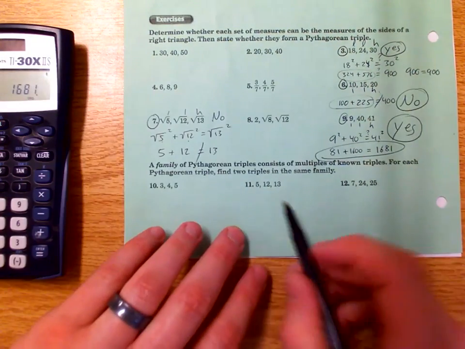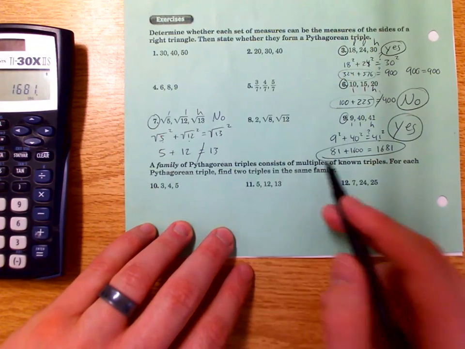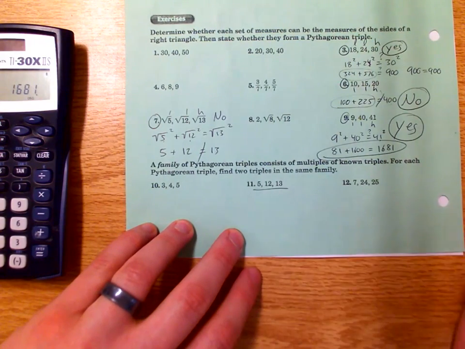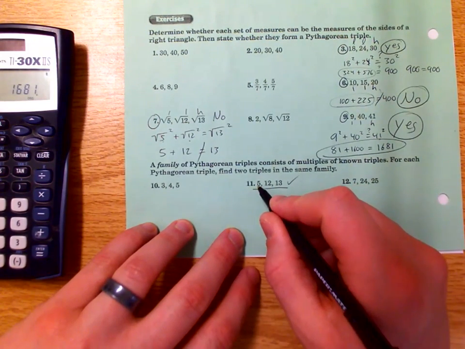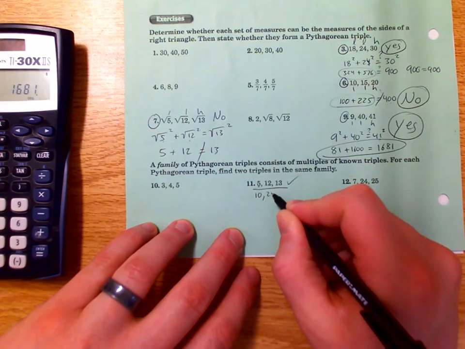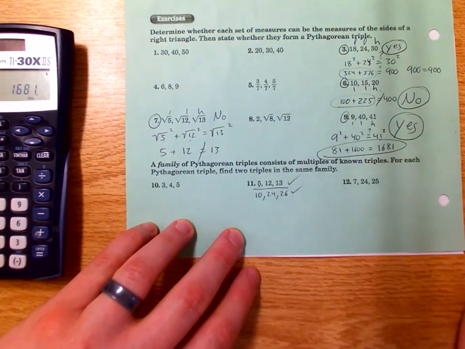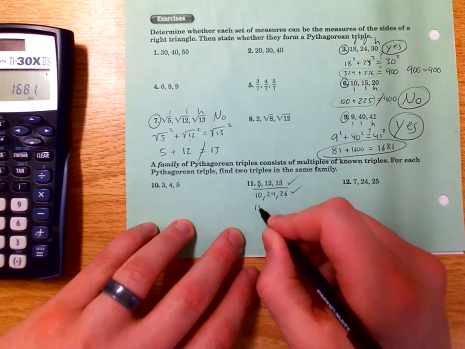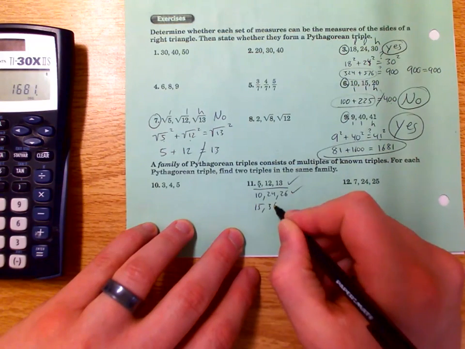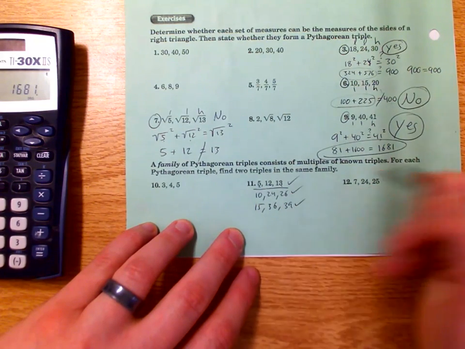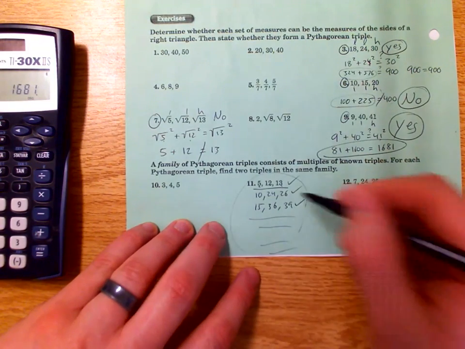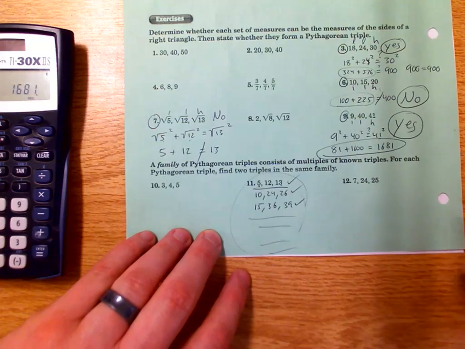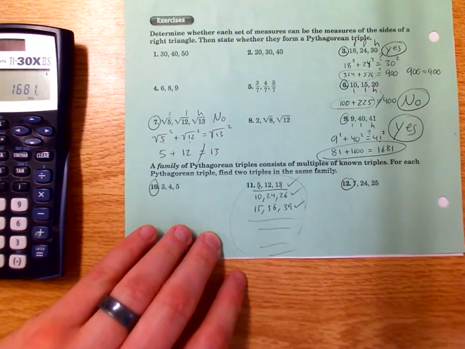Then down at the bottom here, a family of Pythagorean triples. If you do this one out, you will find that this does work. So a family, and another one would be, if I double this, I'd get 10, 24, and 26. That would work. If I triple this, give me 15, 36, and 39. That would work. And I could keep on going. You know, this right here is a family of Pythagorean triples. So same thing for 12 and 10. You can do that as well.